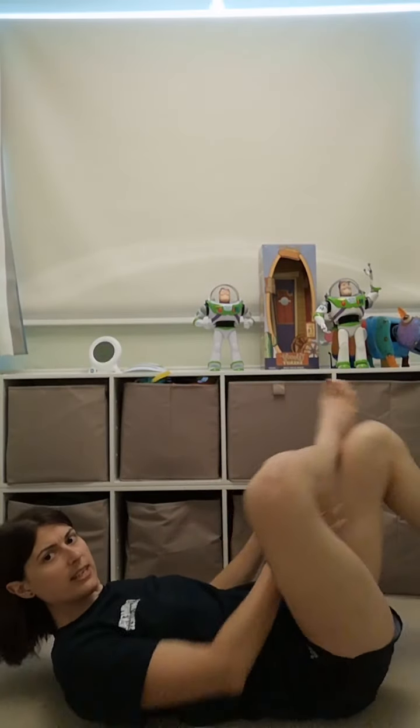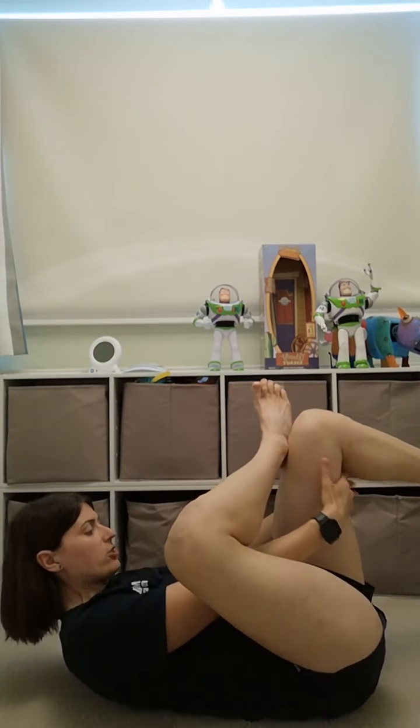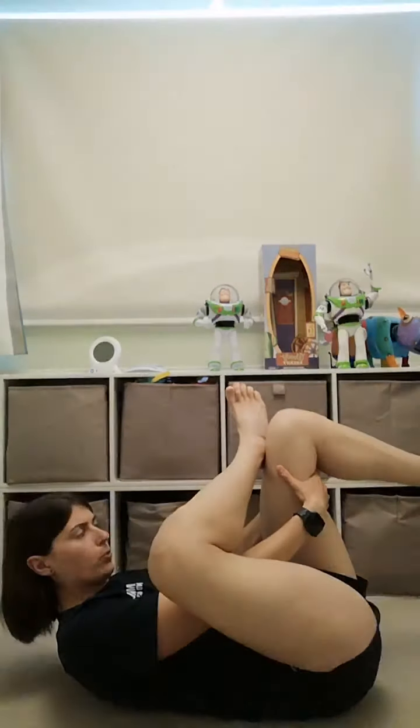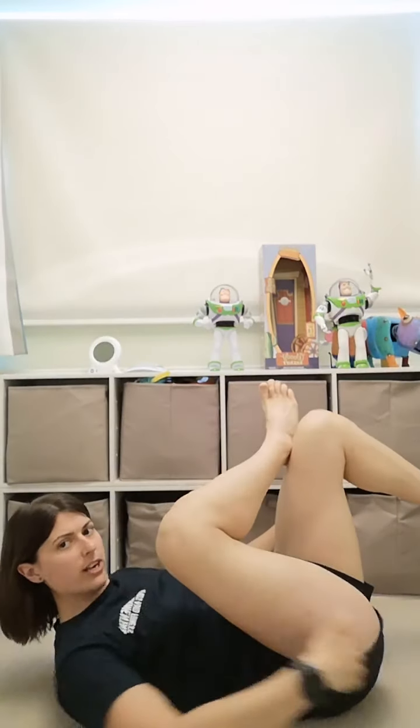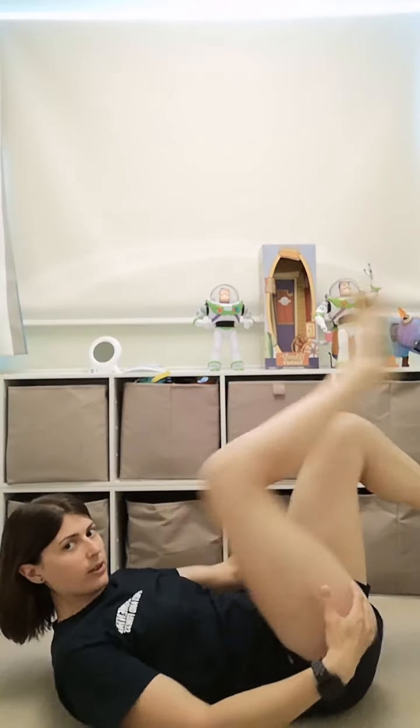Okay, ankle across your knee. Looping your hands through your legs and just gently pulling towards you. And then for your glutes, that's a lovely stretch just to release anything that's going on in here and relax those tight hips.